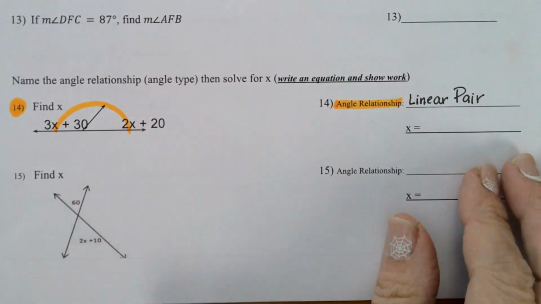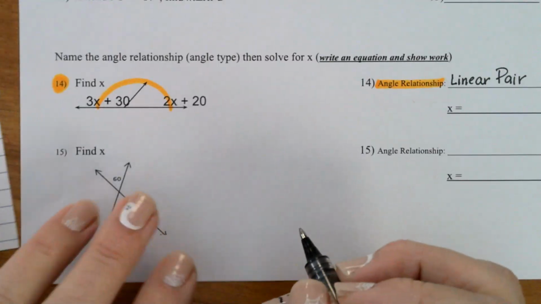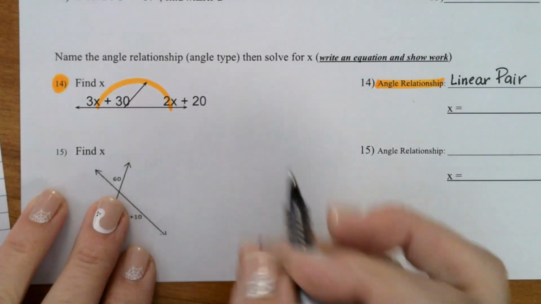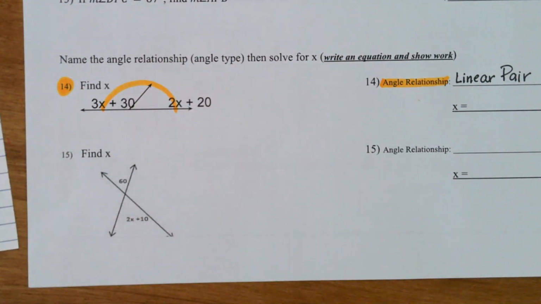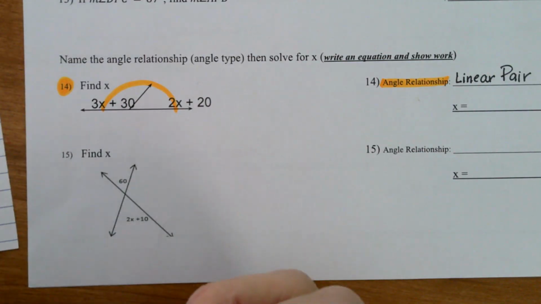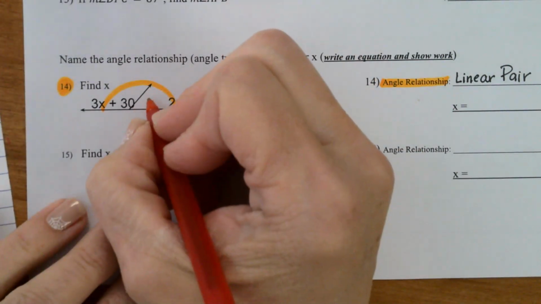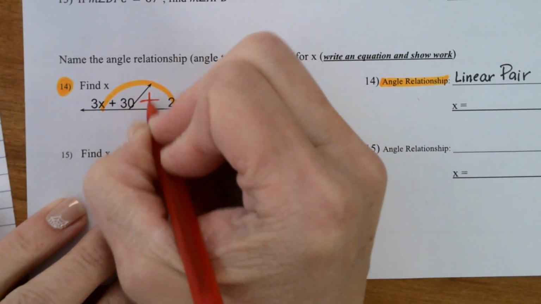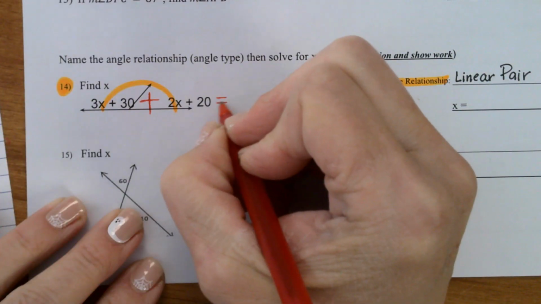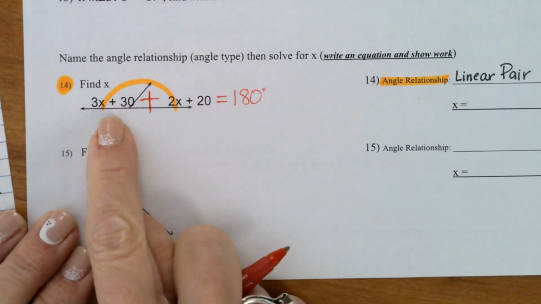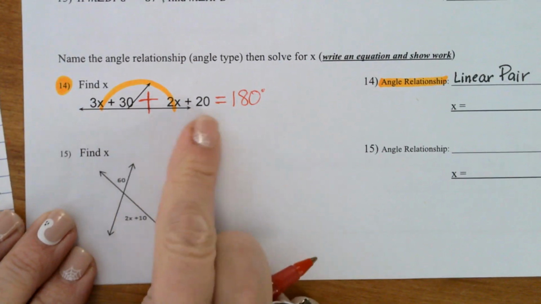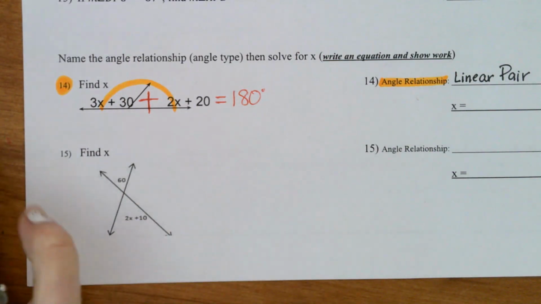Okay, so now I need to turn these into an equation. I'm not going to be lazy. I'm going to be a little more efficient. I'm going to put a big plus sign right here, and then an equal sign right here, and then I'm going to put 180. That plus all of that is equal to 180.